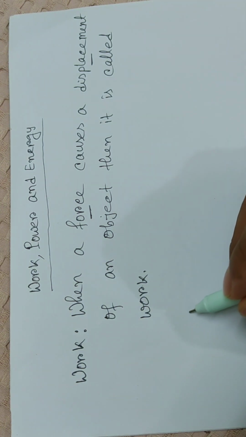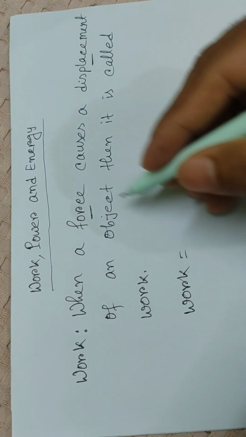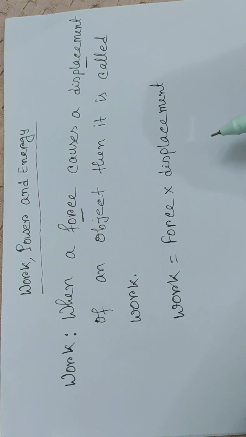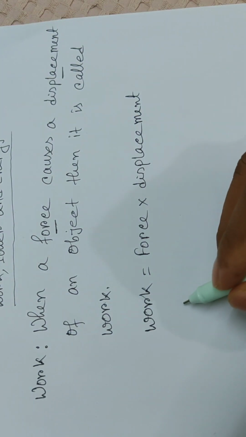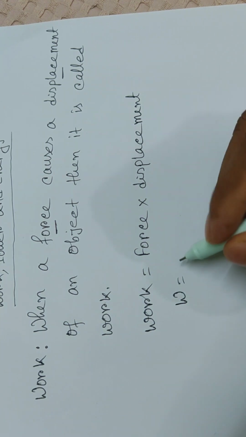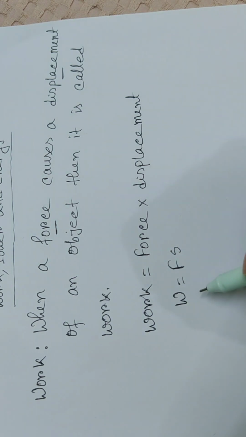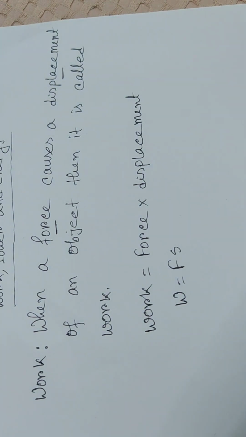So we can tell work is equal to force into displacement. In another way, we can tell the product of force and displacement is called work. We can express work by the letter W, force by F and displacement by S. That means we can tell W is equal to Fs. This is the formula to get work from given information, force and displacement.